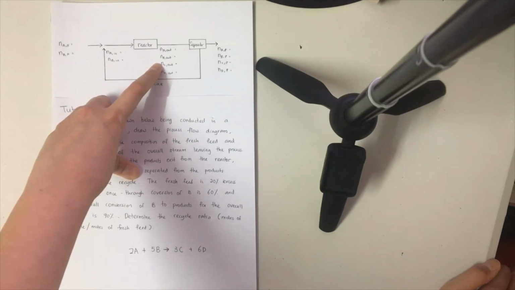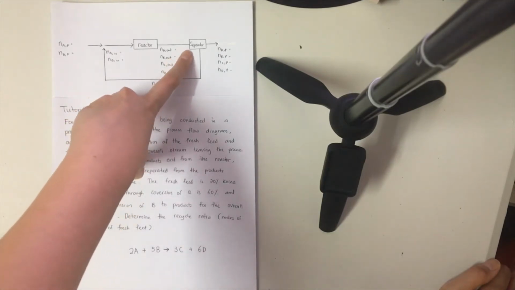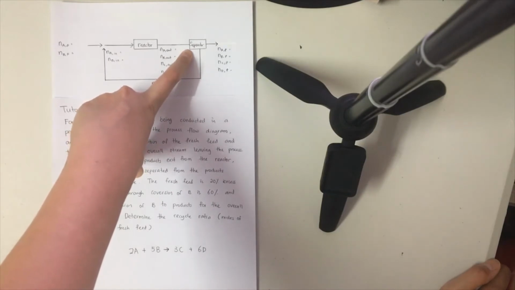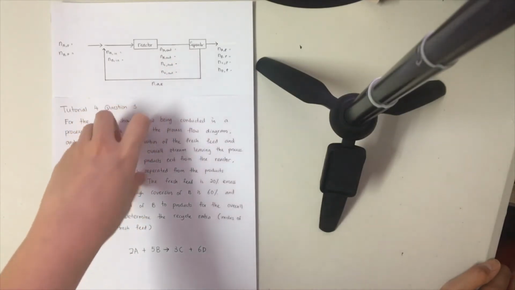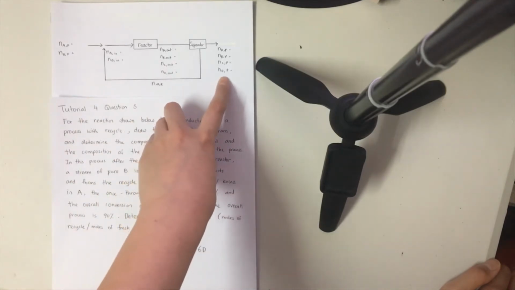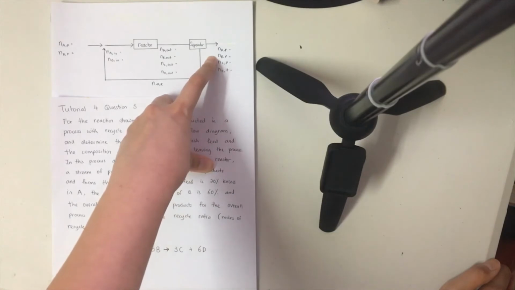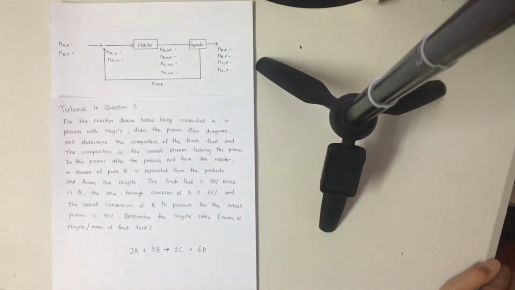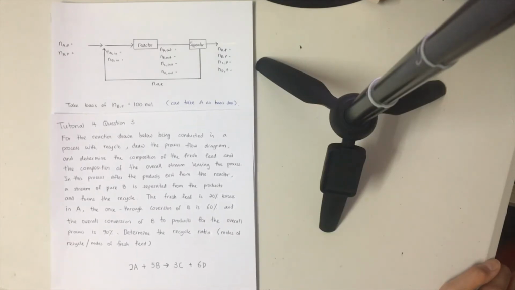Then we have our products C and D. Moving to the separator, it will separate a portion of B, but your product will also contain B.